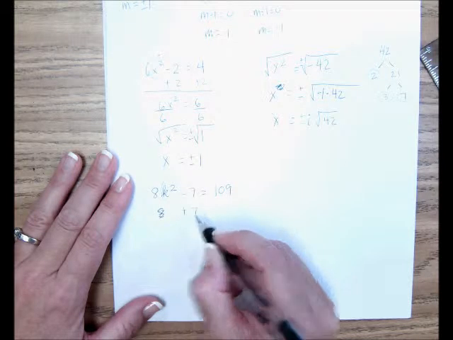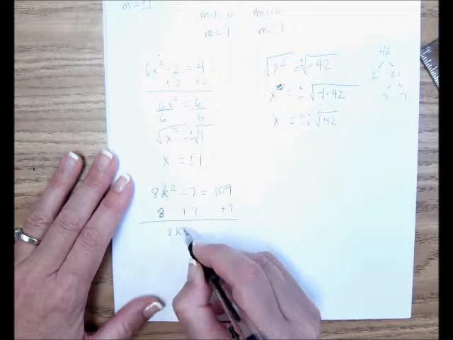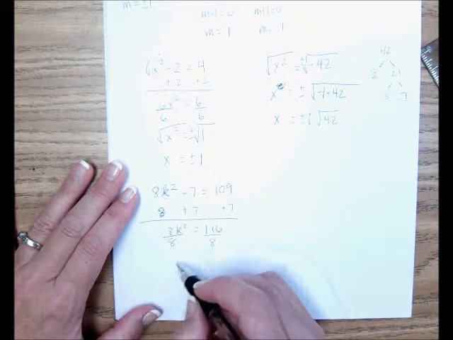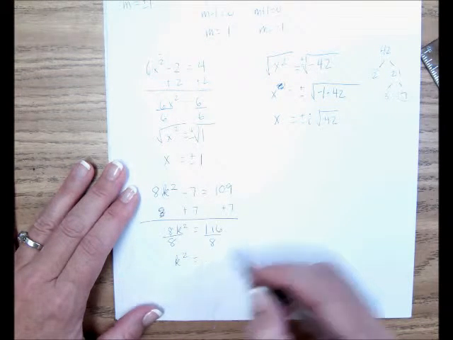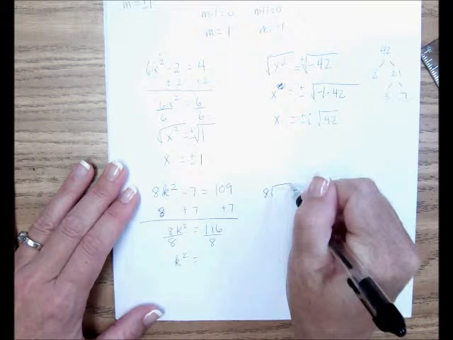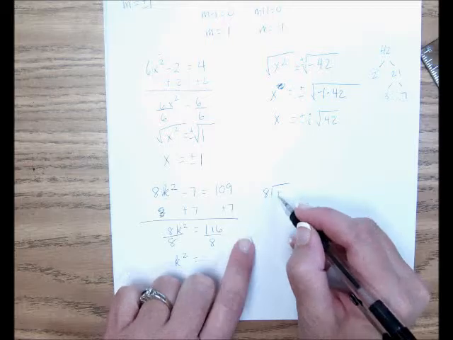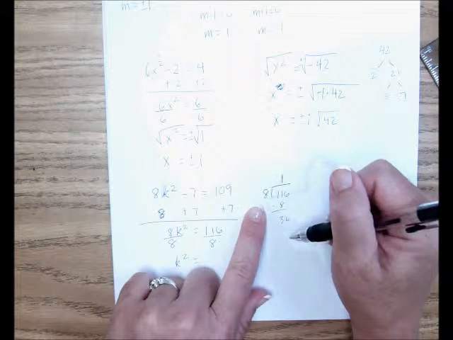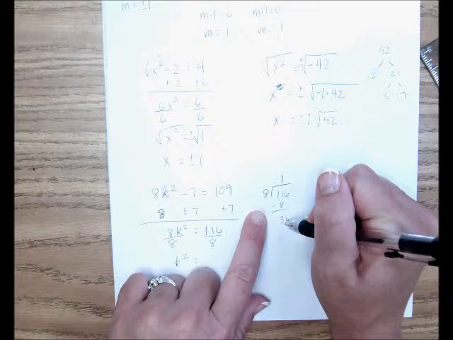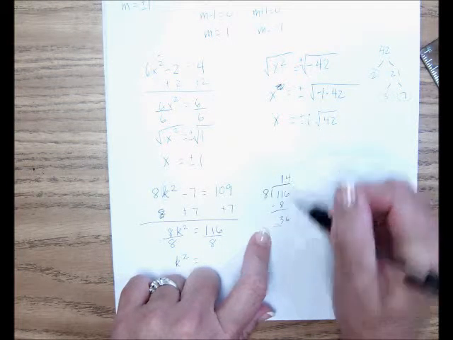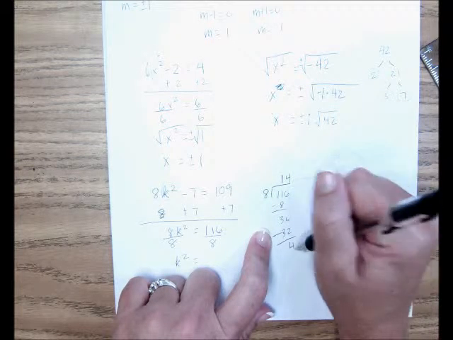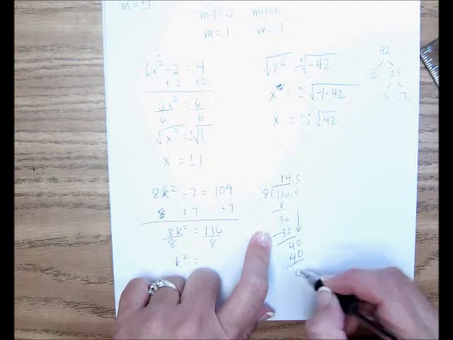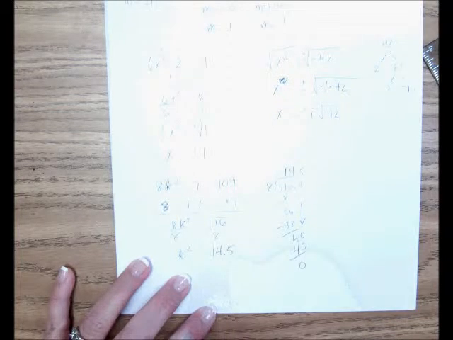So I'm going to add 7 to both sides, and then I have 8k squared is equal to 116, and then I divide both sides by 8, and so I have k squared is equal to... 8 goes into 116 fourteen times with a remainder, so it's going to be 14.5.